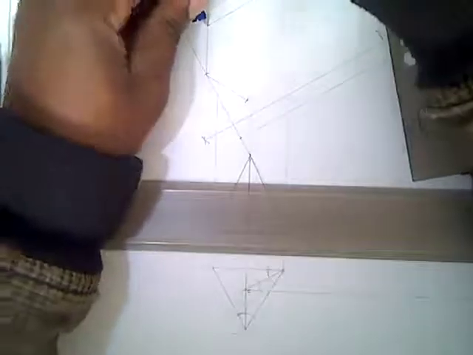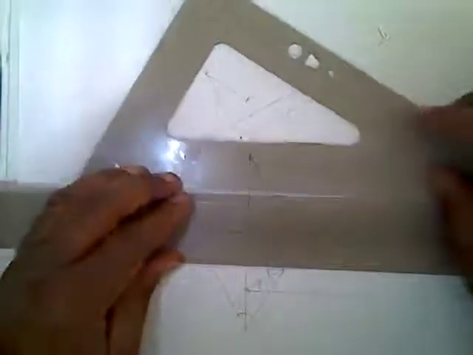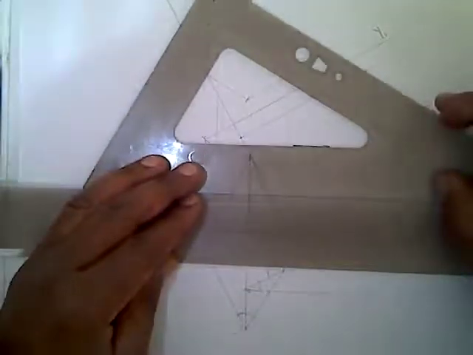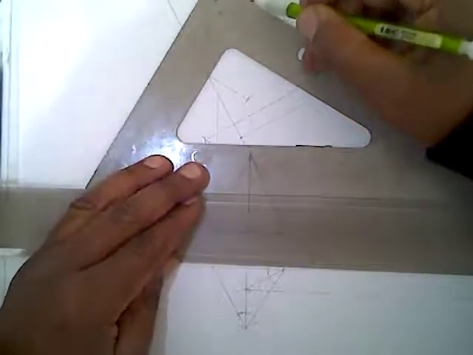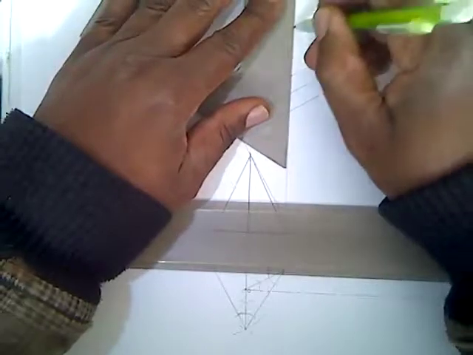I'm taking my 28 units. It will go that way. Automatically there, this one will be 28 units there, 28 units there.